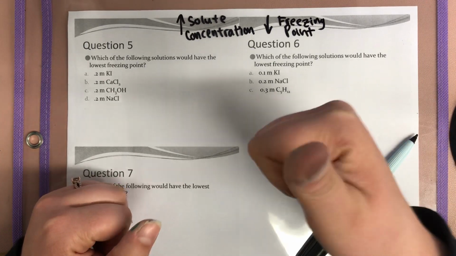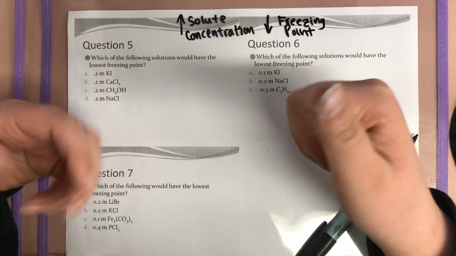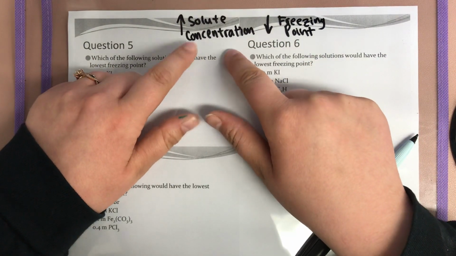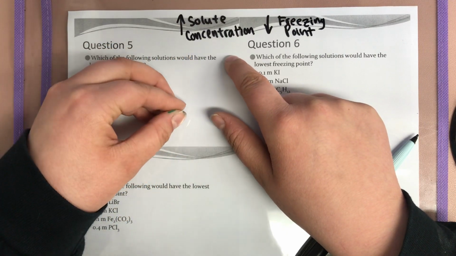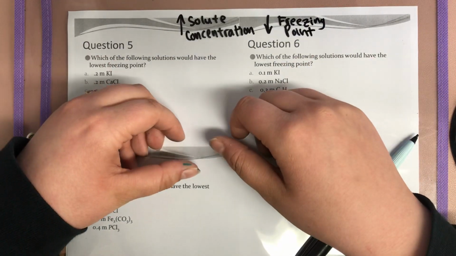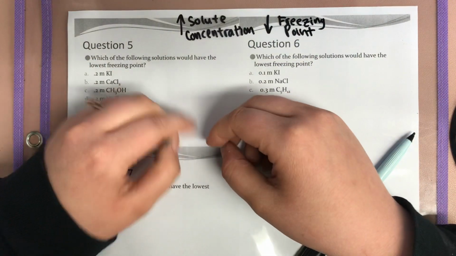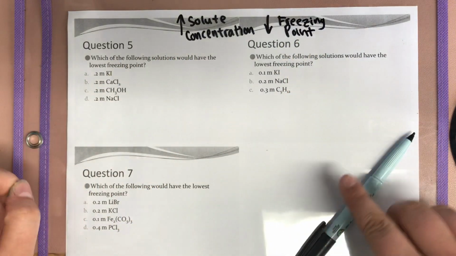Our boiling point is going to go up when we add solute. We need to add more energy to get those molecules to move. But to add concentration to our thing that is freezing, if we add more, it's going to cause it to kind of slow down the process because those particles are getting in the way of it becoming a solid. So those solute particles get in the way, which lowers the freezing point.